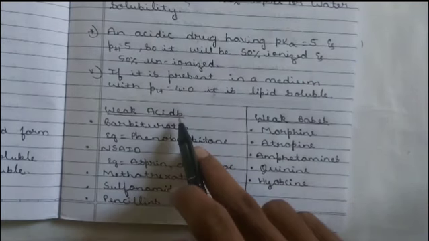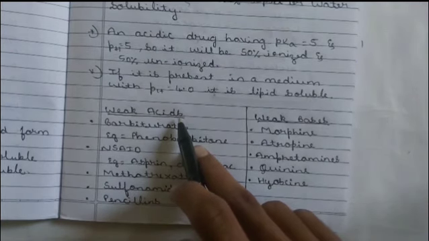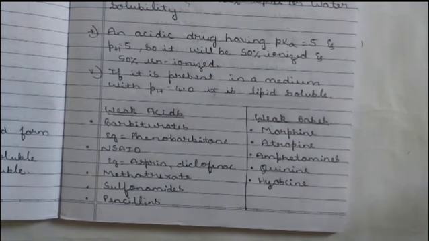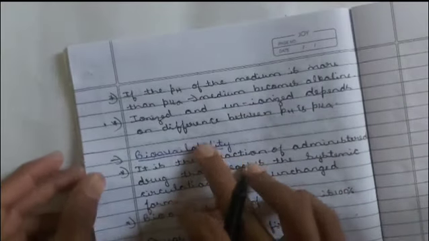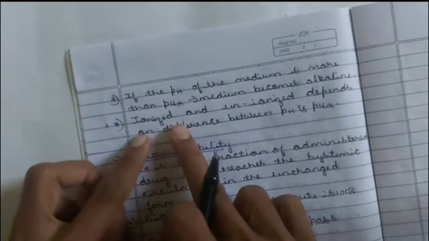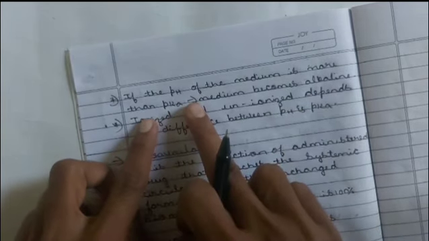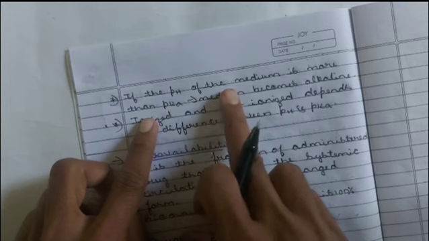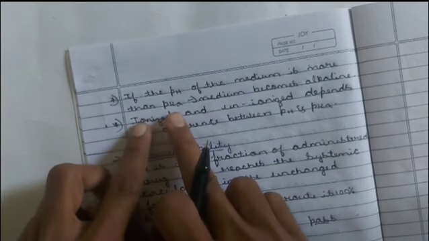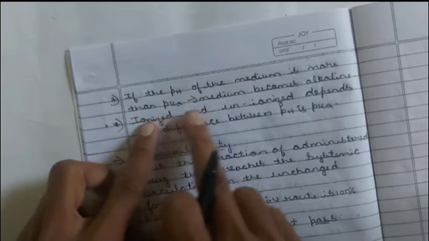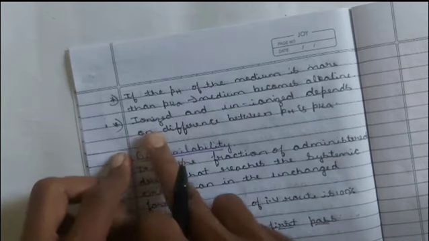Remember, acidic drugs will be absorbed in acidic medium. Basic drugs will be absorbed in basic medium. If the pH of the medium is more than pKa, then the medium becomes alkaline. For example, take pH 7, now take pH 5, now take pKa value 4. If the pH is more than the pKa value, then the medium is alkaline, basic in nature.